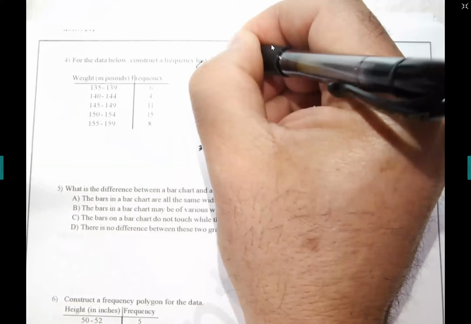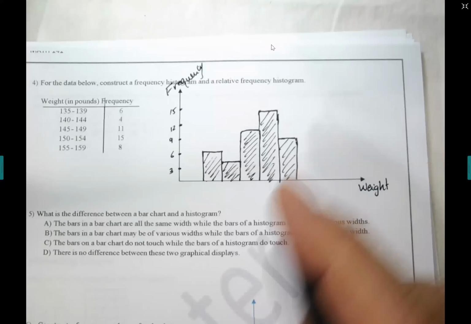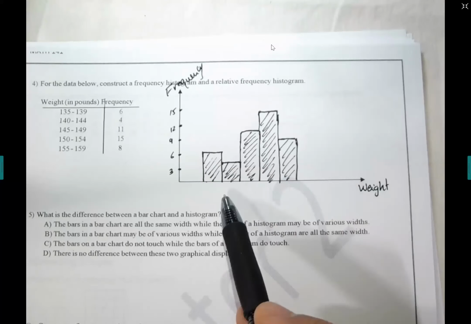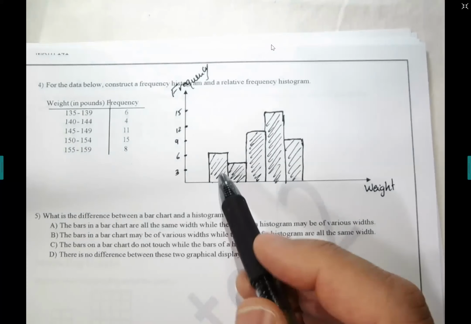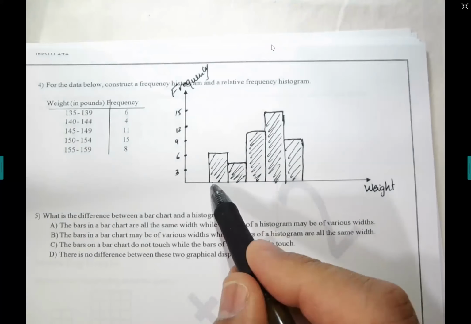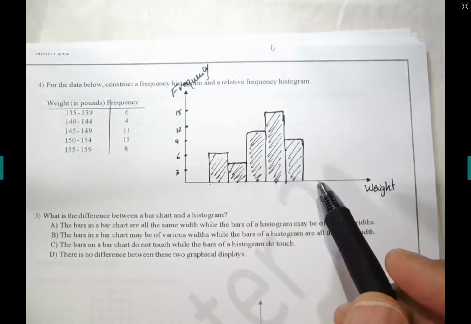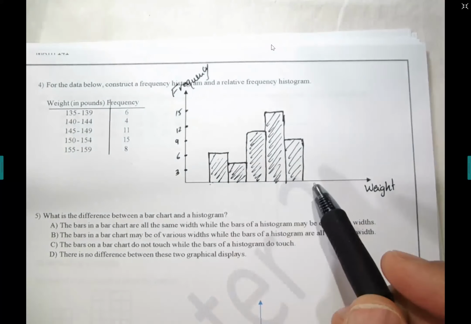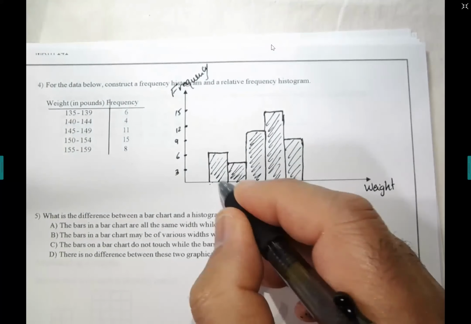Okay. Now the question is, how am I gonna label those columns, what each one is? Any ideas, guys? What do you suggest? I'm not gonna put 135 to 139 and then 140. That's gonna make it very crowded and busy, and it's not gonna look nice. Any suggestion, guys? How can we label those columns? Any ideas?